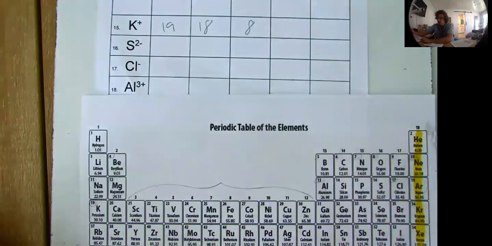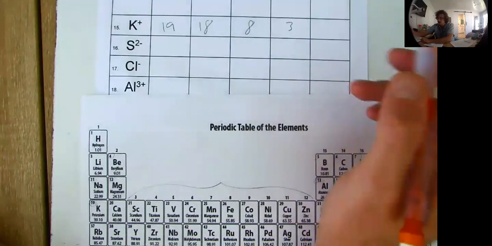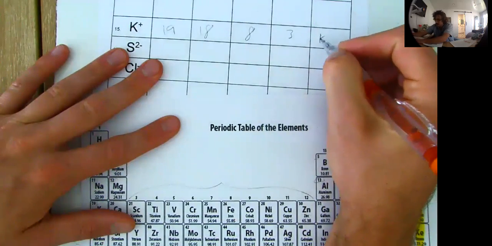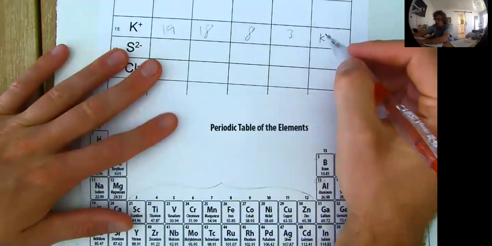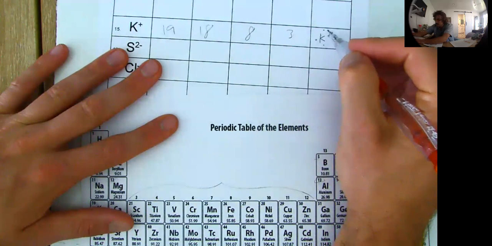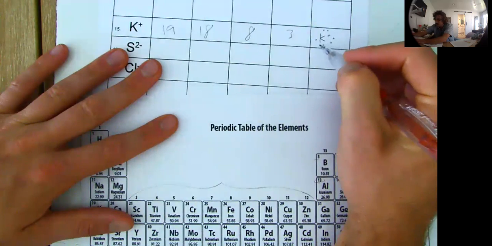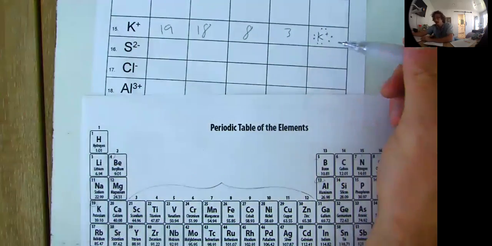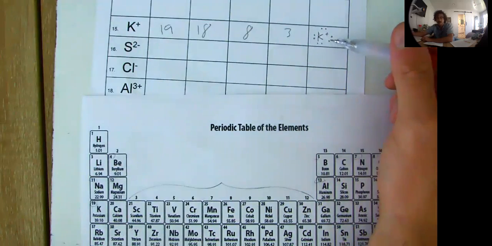So now it has 3 shells. And what's the Lewis dot structure for potassium ion? It looks like this with 8 dots because there are 8 electrons in the outermost shell of the potassium ion.